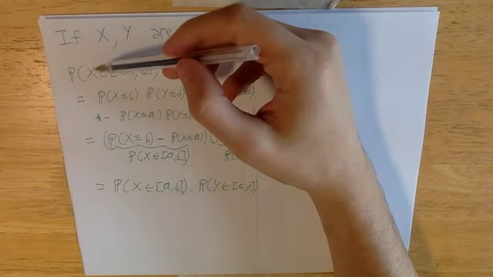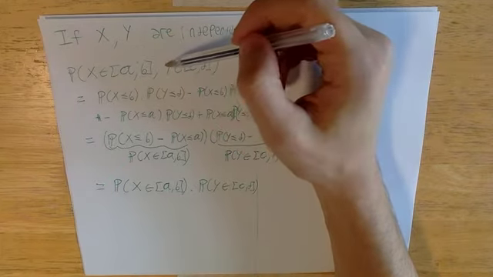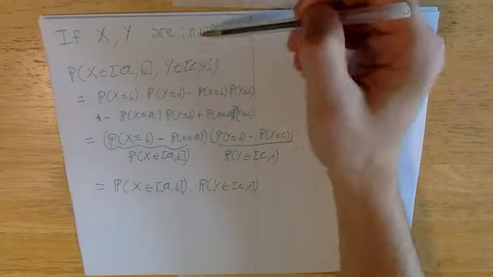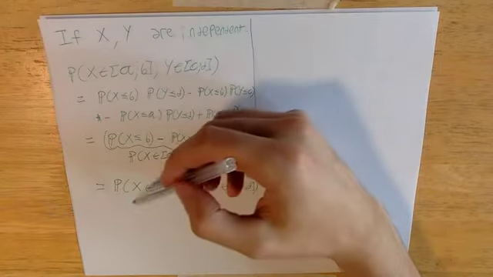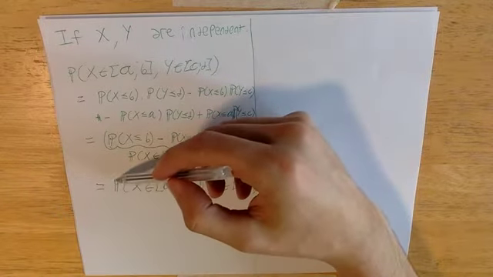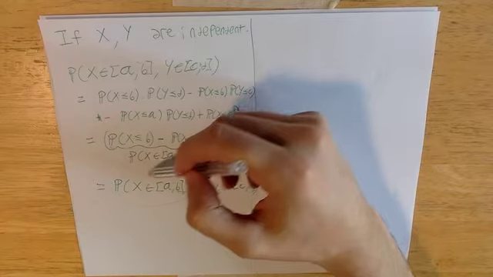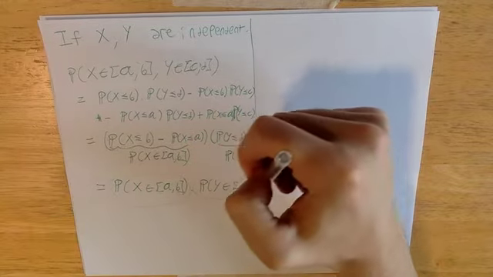So in particular, what we have seen is that the probability that X is in a set intersection Y is in another set, when X and Y are independent, is exactly equal to the product of the probability that X is in this set and the probability that Y is in this set.